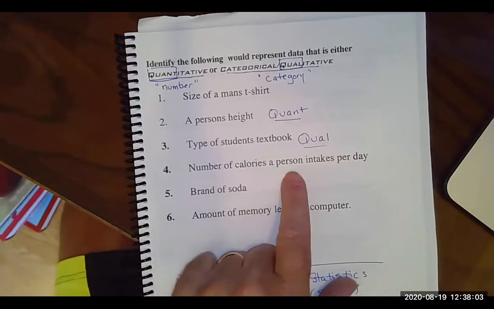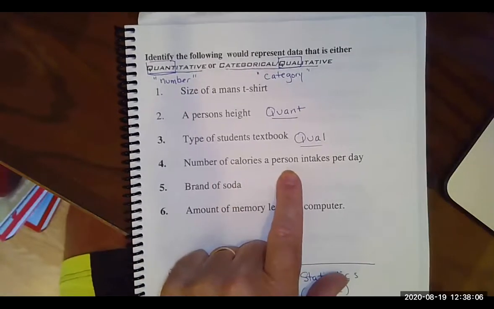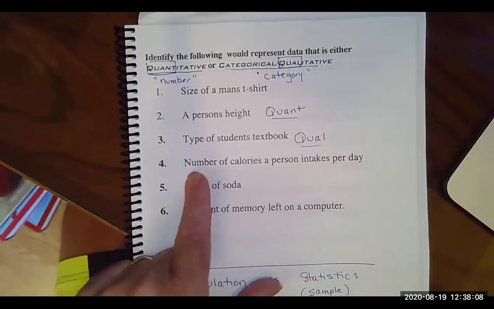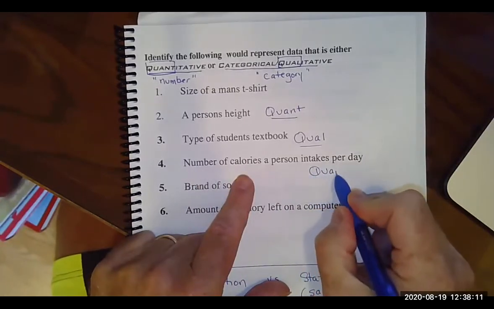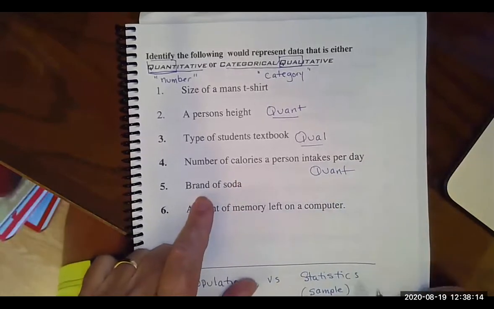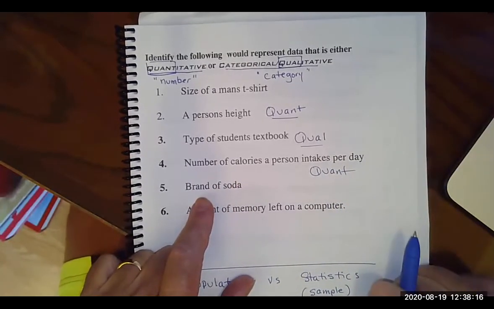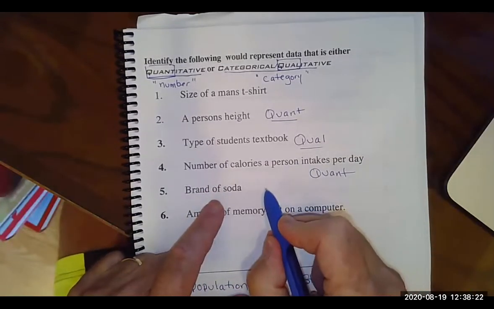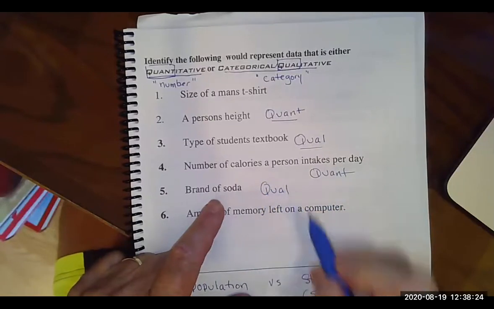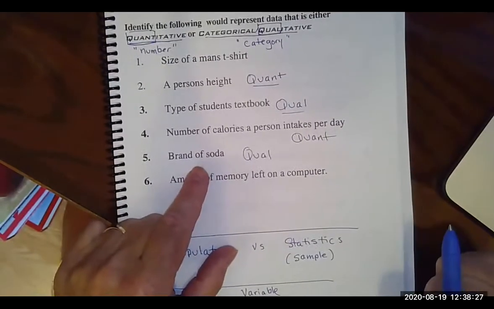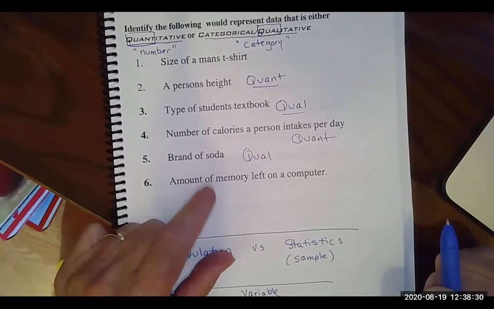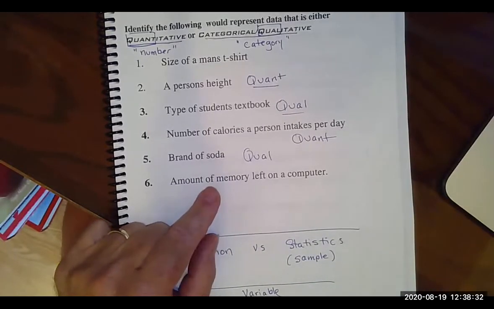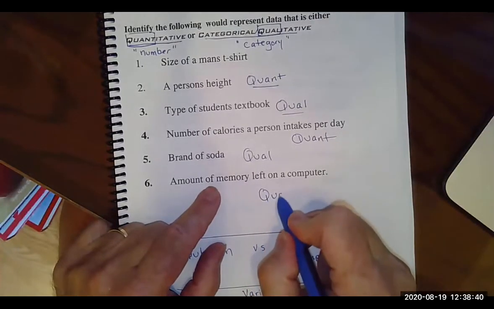Okay, number of calories a person brings in. Well, number, that's a giveaway. Oh, brand of soda if you drink soda. If you don't, you're still going to talk about it. Brand, that's a quality. So Q-U-A-L, quality. Amount of memory left on a computer. Well, usually memory is measured in kilobytes, megabytes, terabytes. It's a number. So this would be quantity.